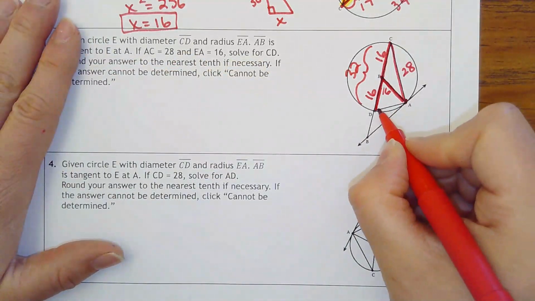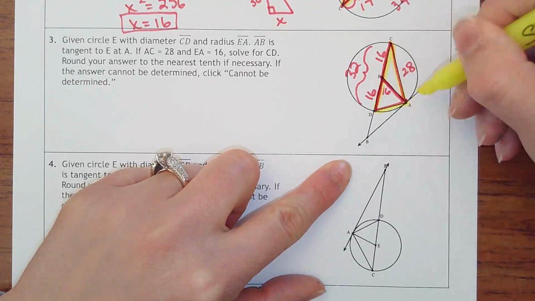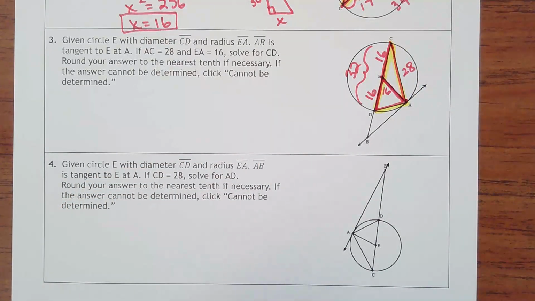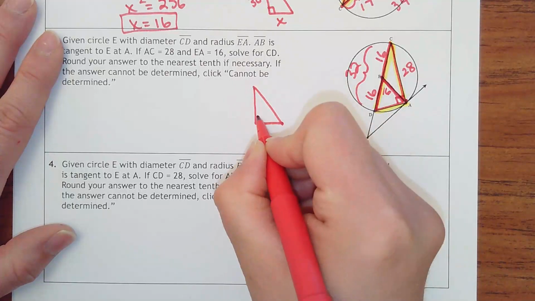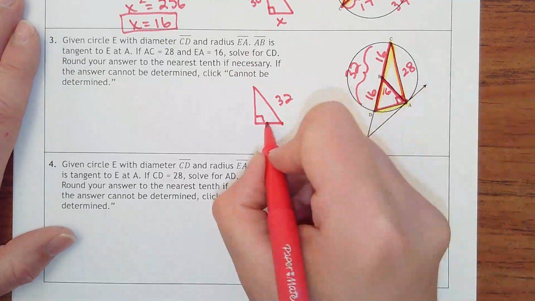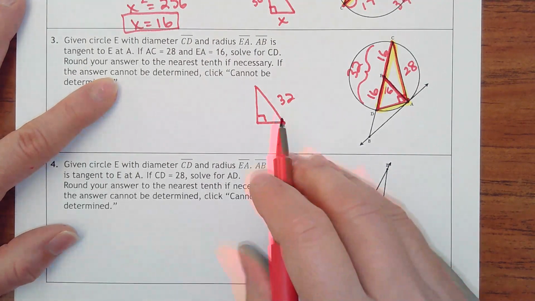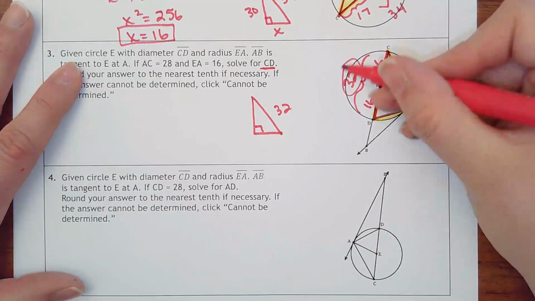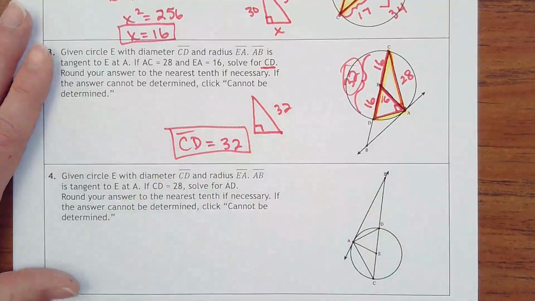And so I've got a right triangle, let me highlight it, just like I had on number 2, because again I've got an angle inscribed here where the hypotenuse is a diameter, and so a right angle is happening here. So I've got my hypotenuse being 32. I don't know the short leg. Oh, I'm solving for CD. I don't even have to do all that, do I? CD is just the hypotenuse. It's 32. Awesome. So that's all you need to figure out. It's just kind of like a little puzzle.